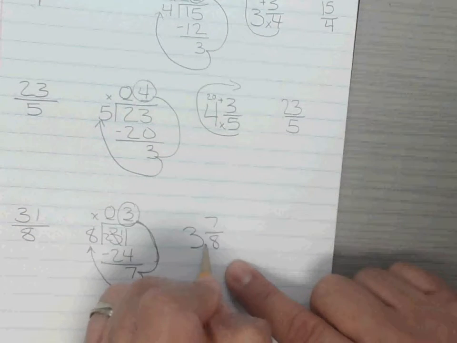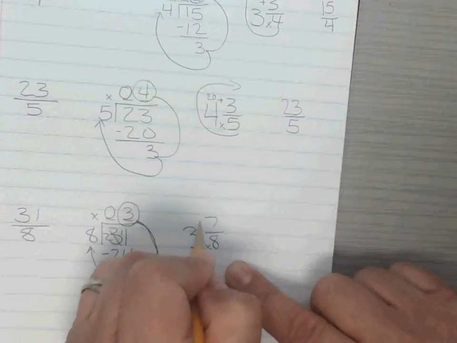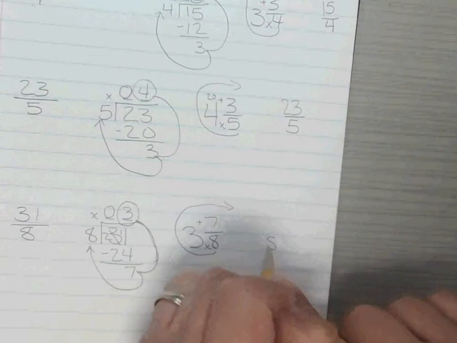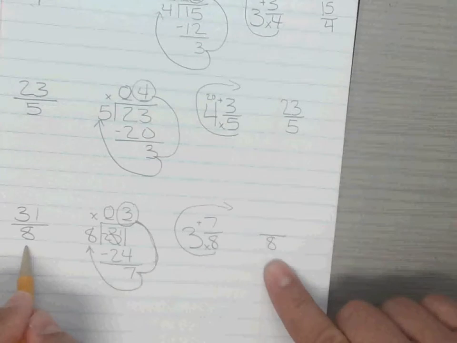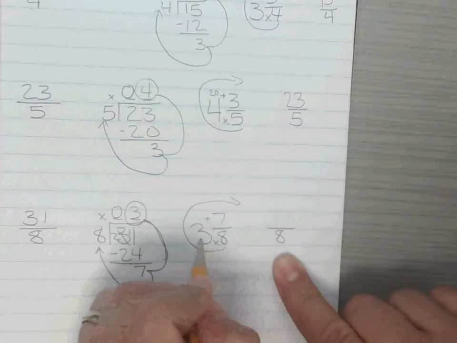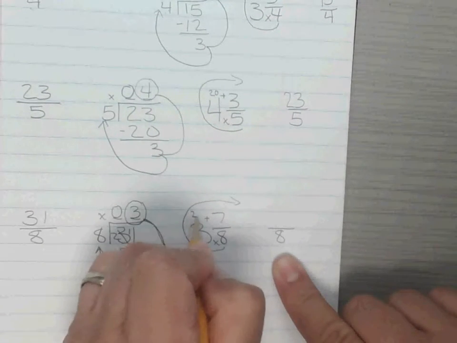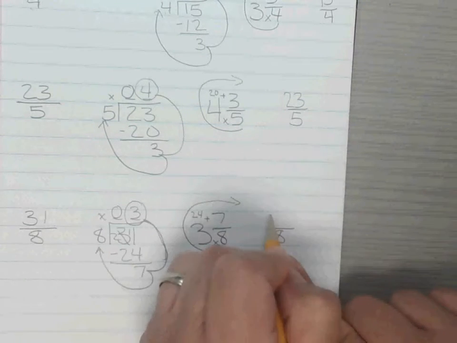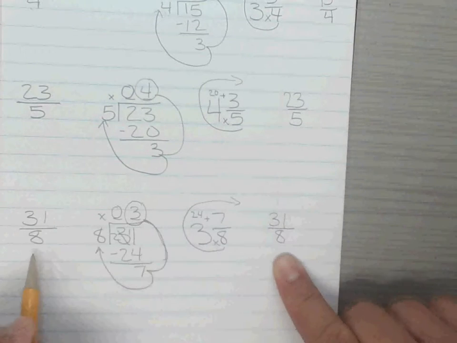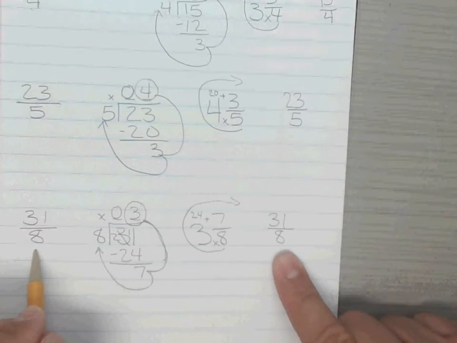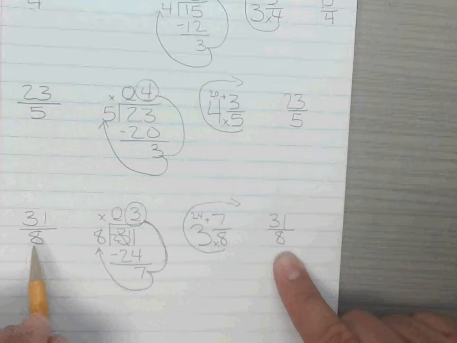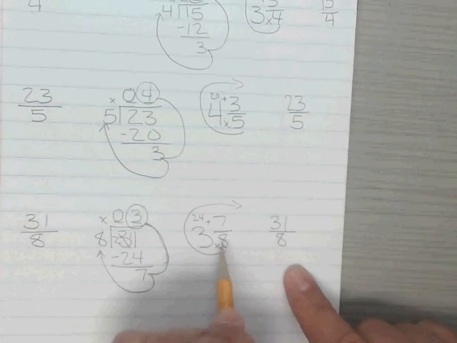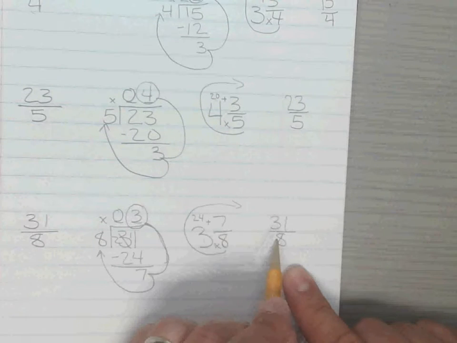Again, I set it up as a multiplication problem and an addition problem. 8s will be my denominator. 8 times 3 is 24. And now I add 24 plus 7, which is 31. And there we go, 31/8. So that's changing improper fractions to mixed numbers, and mixed numbers back into improper fractions.